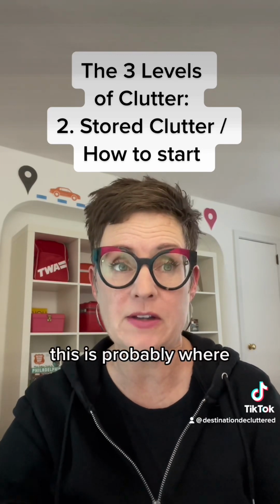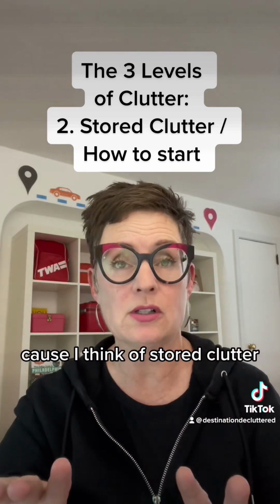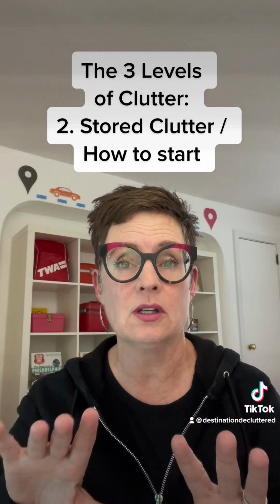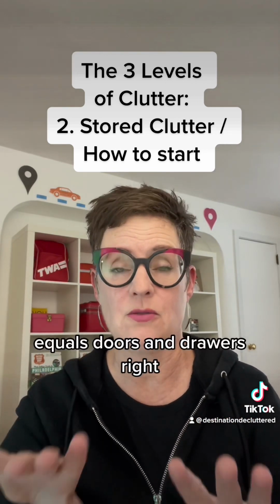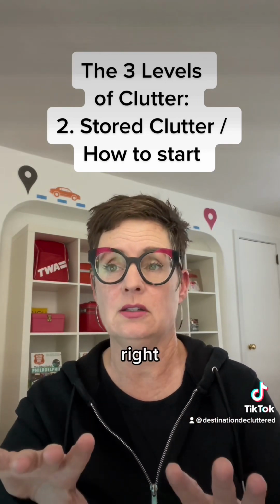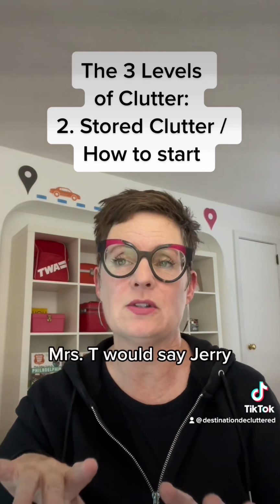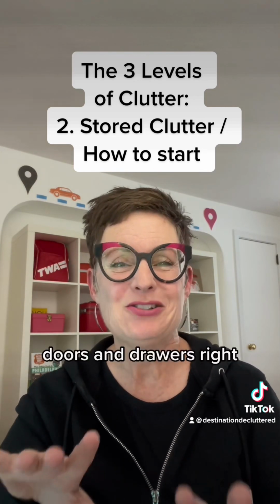This is probably where my Boston accent comes out, because I think of stored clutter and I think of stored equals doors and drawers, right? Stored doors and drawers, right? Doors and drawers, Mrs. T would say. Jerry, doors and drawers, right?